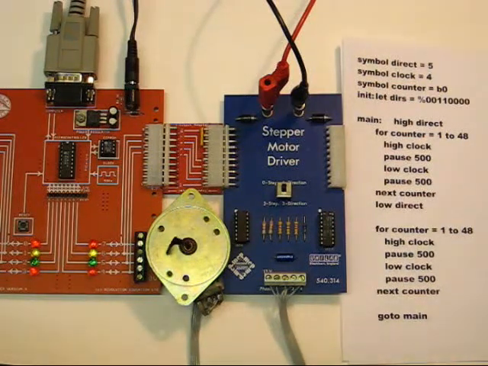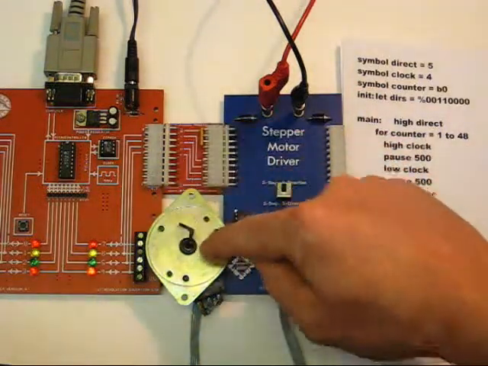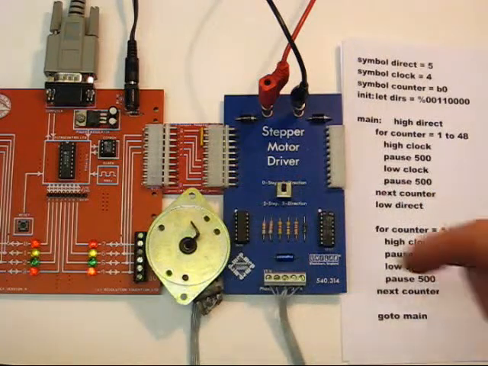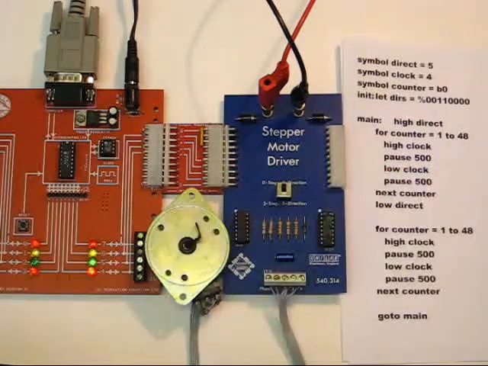That's its advantage. A disadvantage of stepper motors is that they use quite a lot of energy. And another advantage is that the position is locked as long as the power is switched on. That spindle will resist my trying to turn it while the motor is switched on.